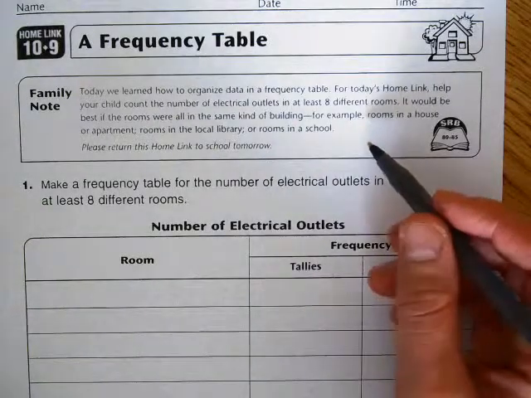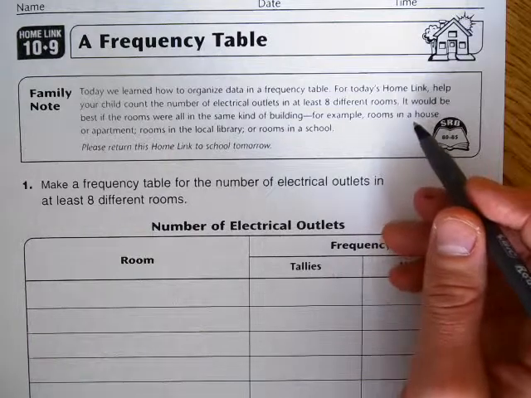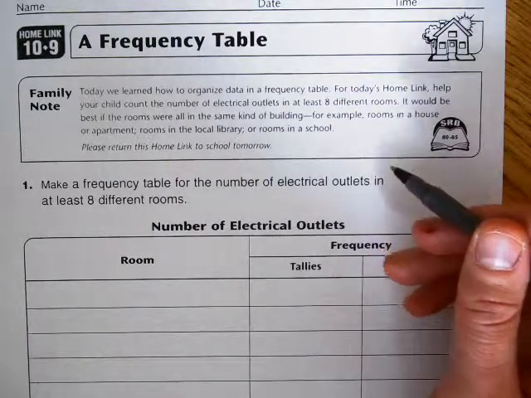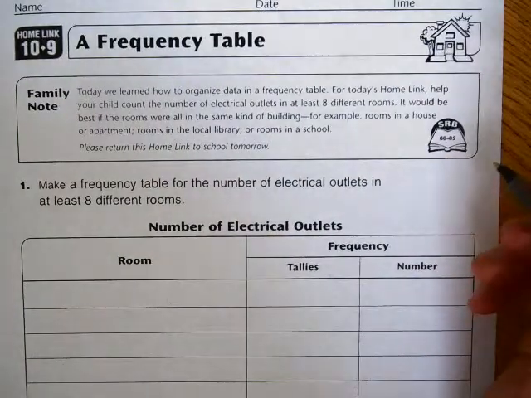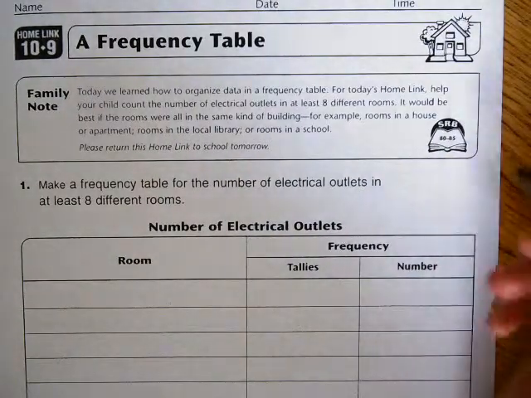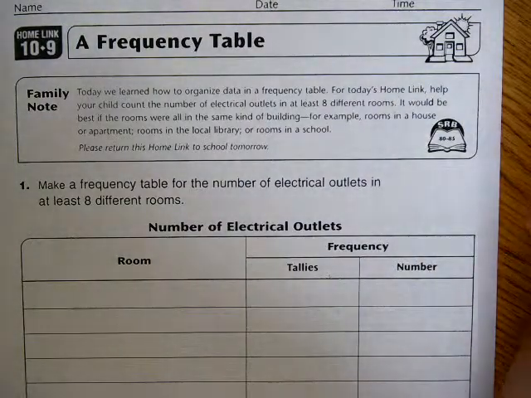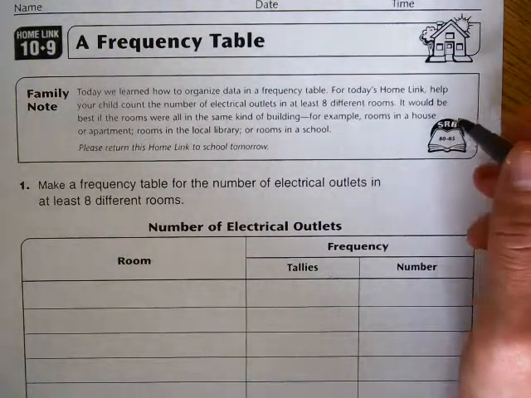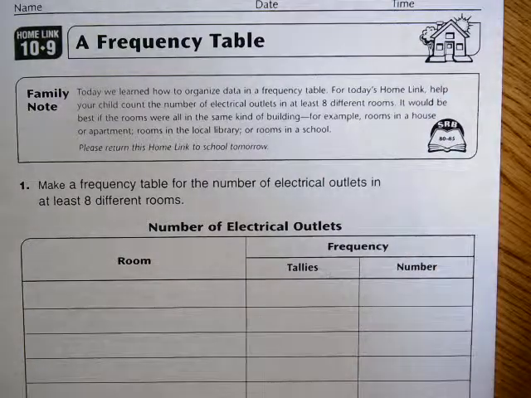It would be best if the rooms were all in the same kind of building. For example, rooms in a house or apartment, rooms in the local library, or rooms in a school. The rooms don't have to be in the same building, though, because you might not have a building with 8 rooms that you are in at the moment. So feel free to use what you have. If you aren't able to get to another building, feel free to draw a picture of a building with rooms and put electrical outlets in the picture so you can use that.